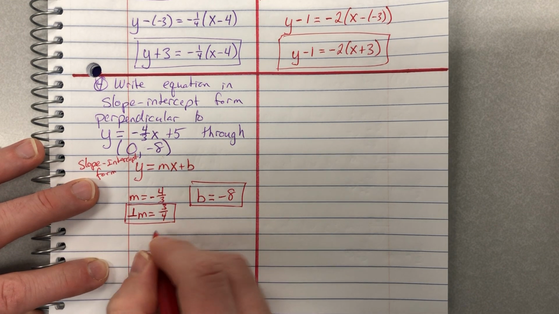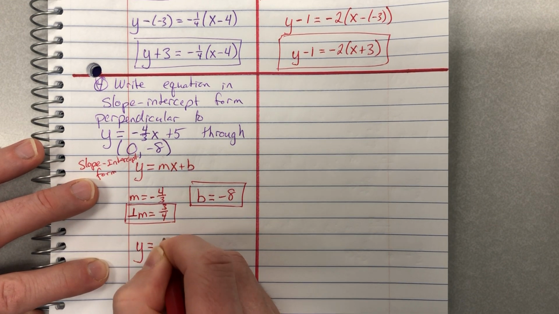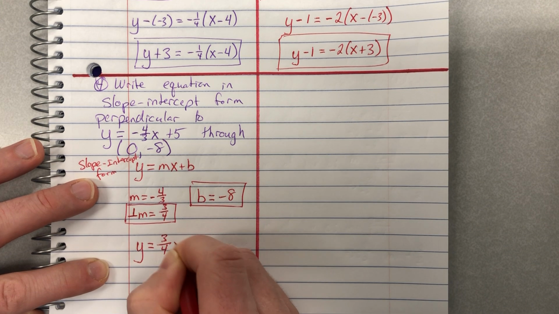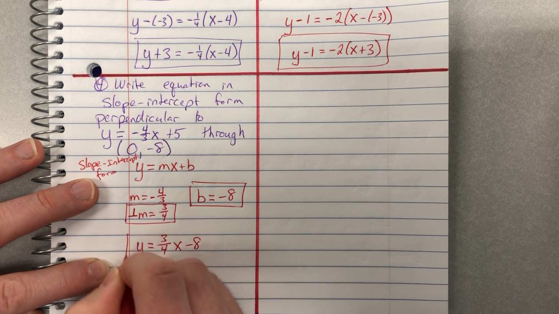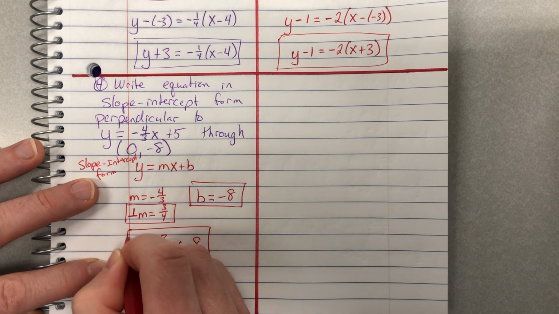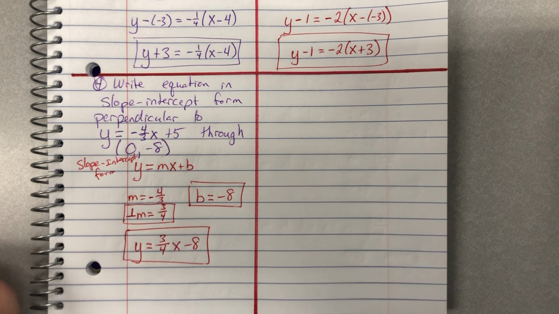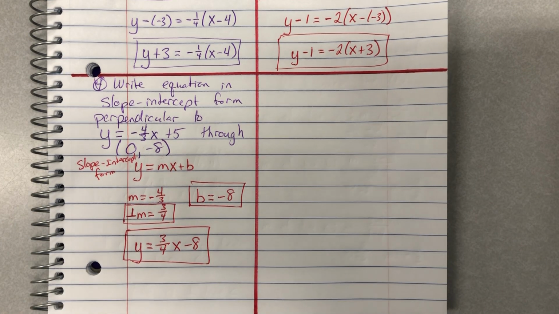So we put these two things together. Our equation would be y equals 3/4 x minus 8. And that's our equation in slope-intercept form, perpendicular to the given equation through the given point.